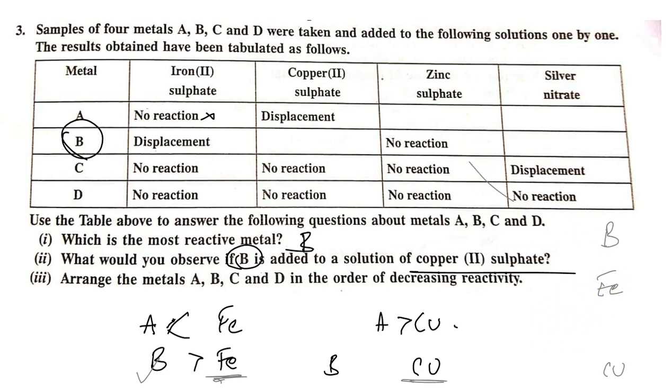And now you are being asked a question which says that if you are adding this B to a solution of copper sulfate, which is almost the least reactive, right? What would be the observation? Do you think displacement will happen? Of course displacement will happen, but observe the question once more. They asked you your observation.